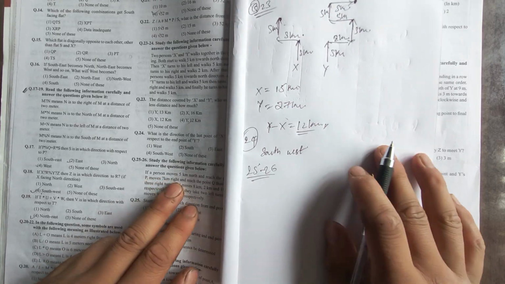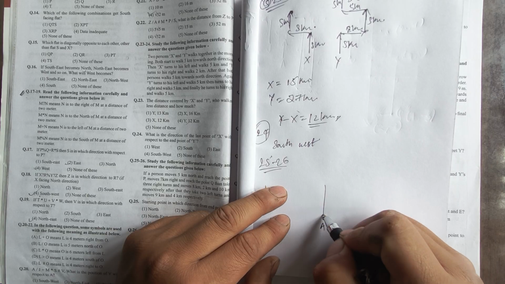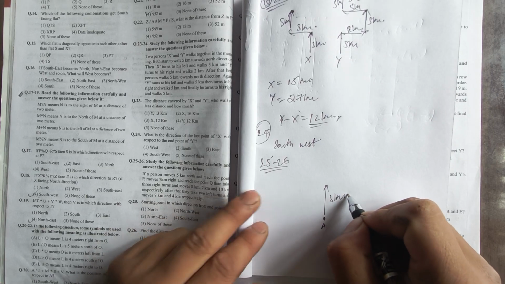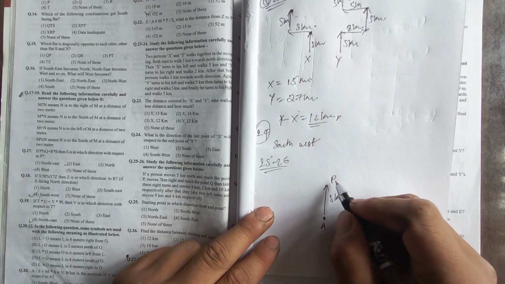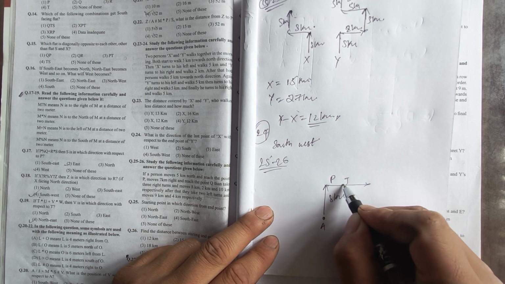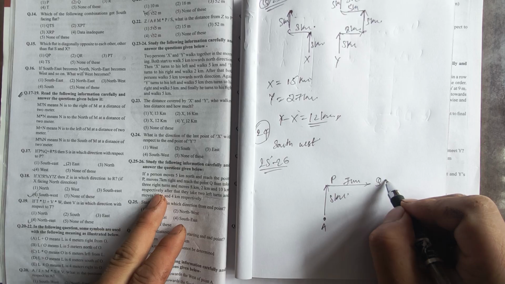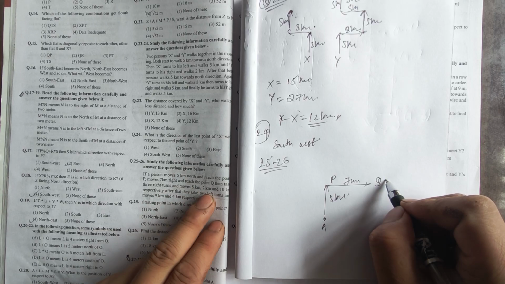If a person walks 5 km north, let's consider this is point A. The person walks 5 km north and reaches point P, and moves 7 km right and reaches point Q, and then takes 3 right turns: 8 km, 2 km, 10 km.